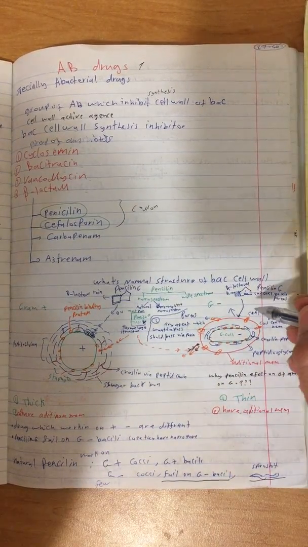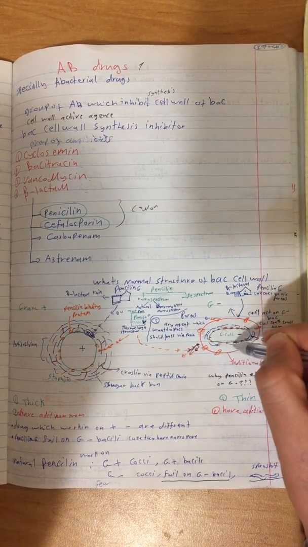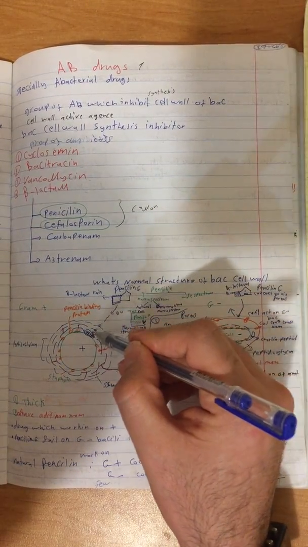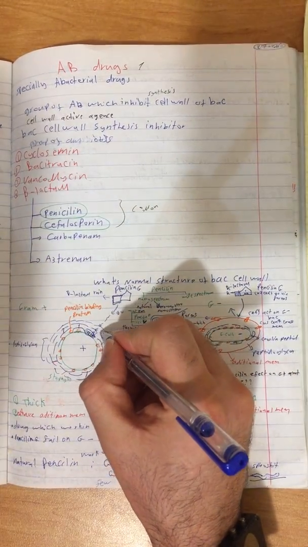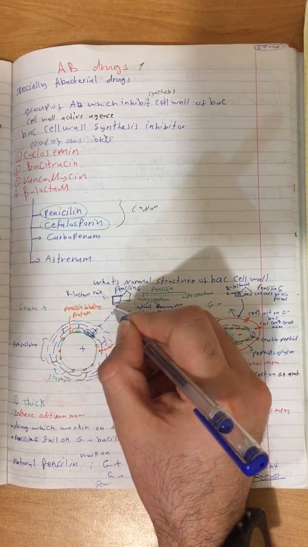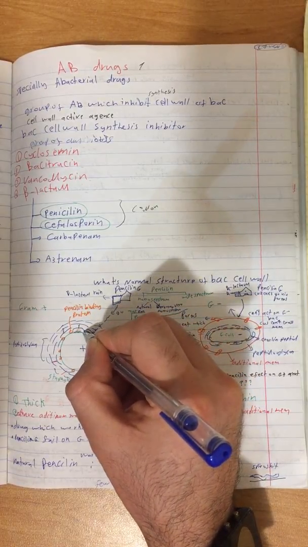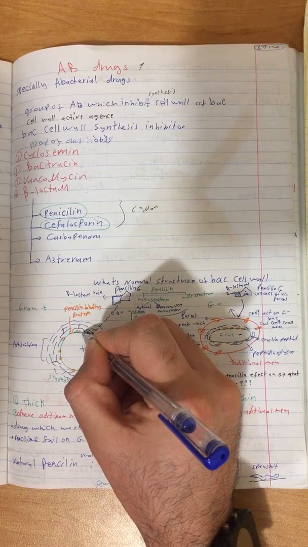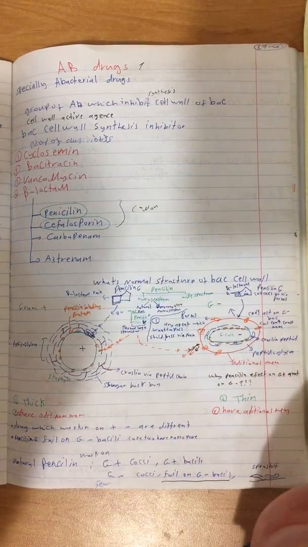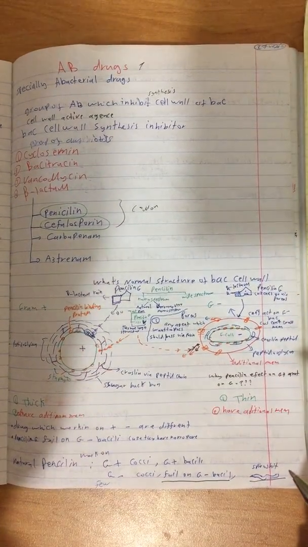So the antibiotic cannot go inside the pore and reach the cytoplasmic membrane and kill the bacteria. But here we have a wide pore. This is called the pore. So the antibiotic penicillin can go through the pore, reach the penicillin binding protein, act on the cytoplasmic membrane and destroy the bacteria. But here it cannot do that activity.